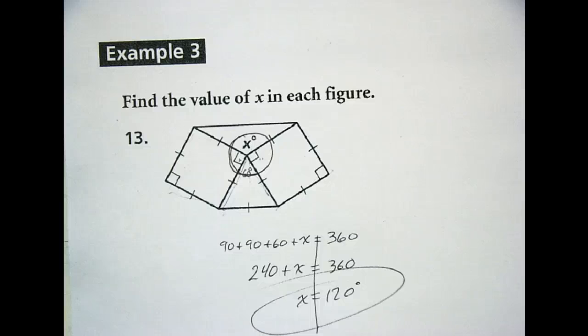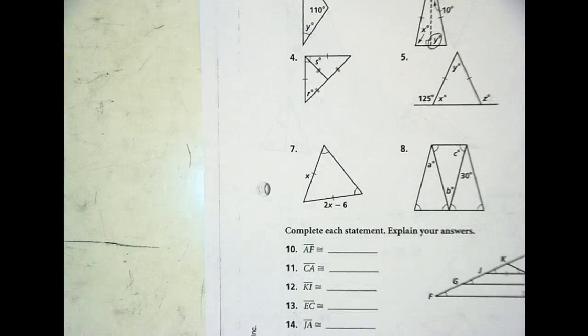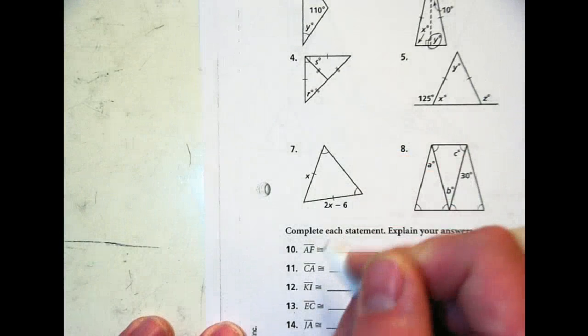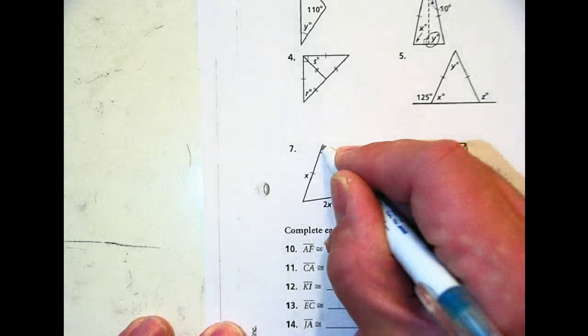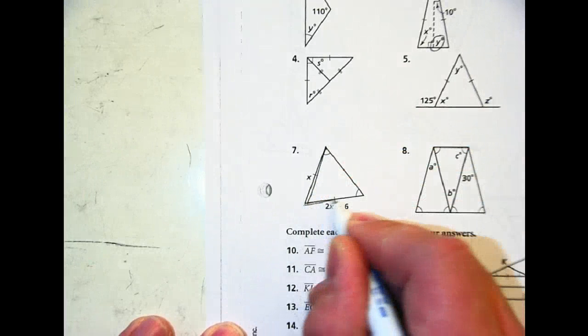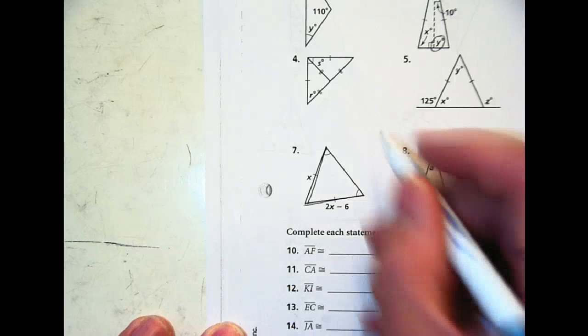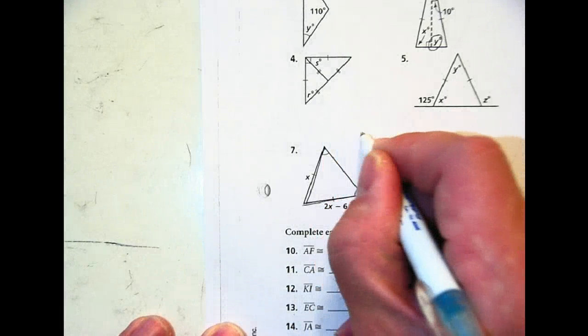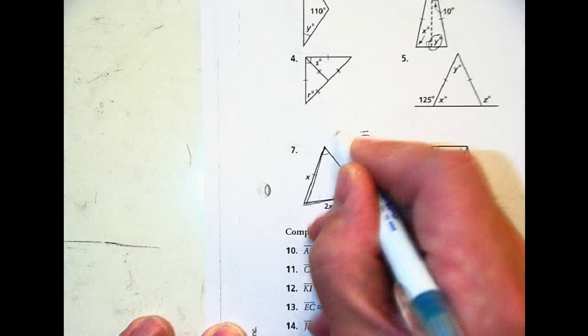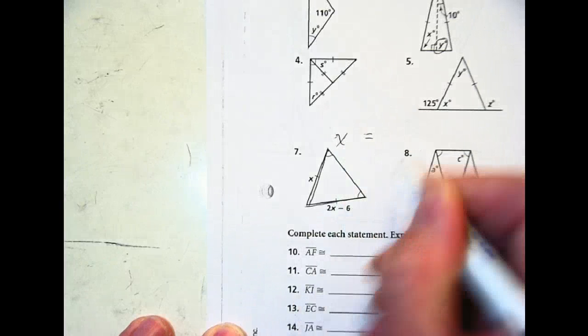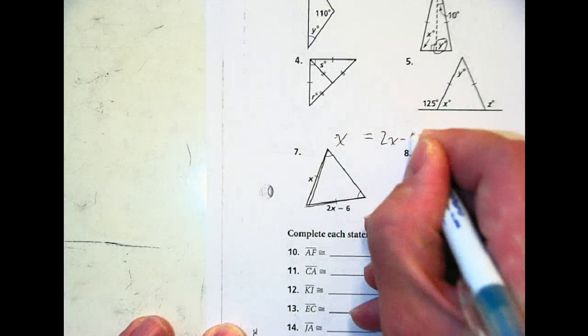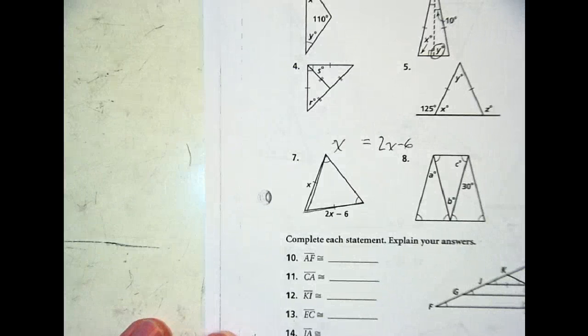Hey guys, great. Number 7 on the mixed. I'm not going to go through the whole problem with you, but what I do know is that this side and this side are what? They're congruent. So our setup then says x equals 2x minus 6. And from there we go through and solve. So just kind of picking that out from there. Good question. If you have any other questions, make sure you ask.